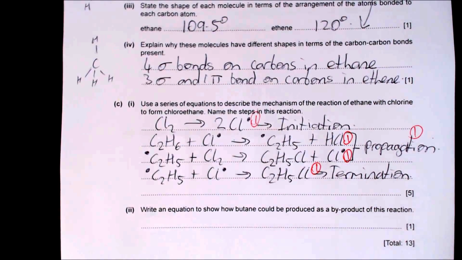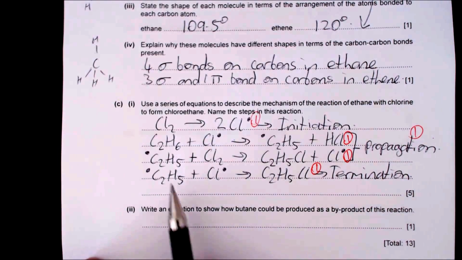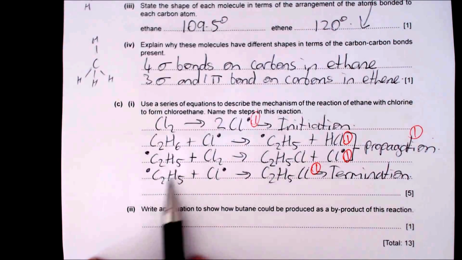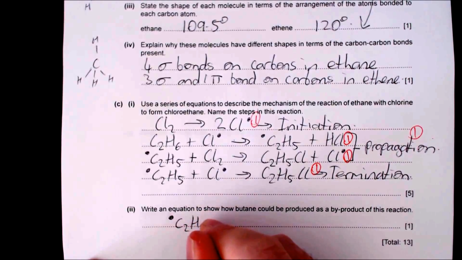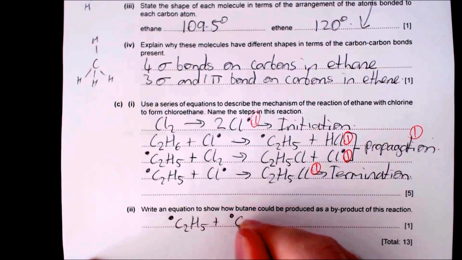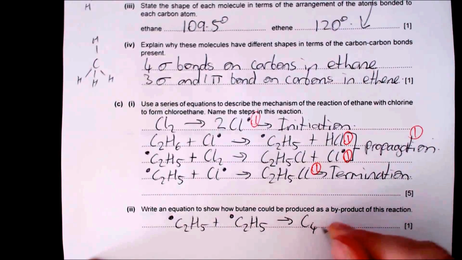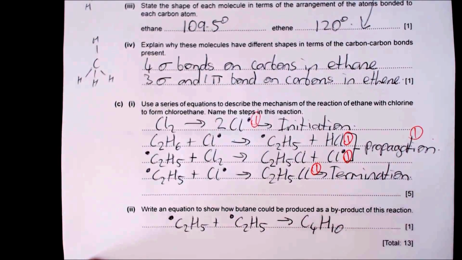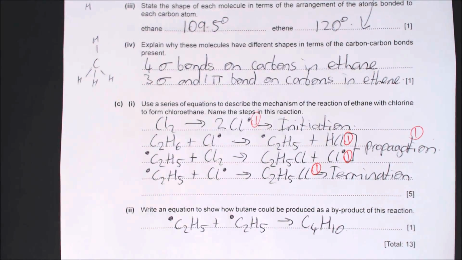Right. The last one, it says write an equation to show how butane could be produced as a byproduct of this reaction. Okay. So butane is C4H10. So the only way in which we can make butane is by taking 2 of these radicals and colliding them together. So we're going to take C2H5 and react that with another C2H5, and that's going to form C4H10. And there we go. There's our final mark. So 13 marks in total.